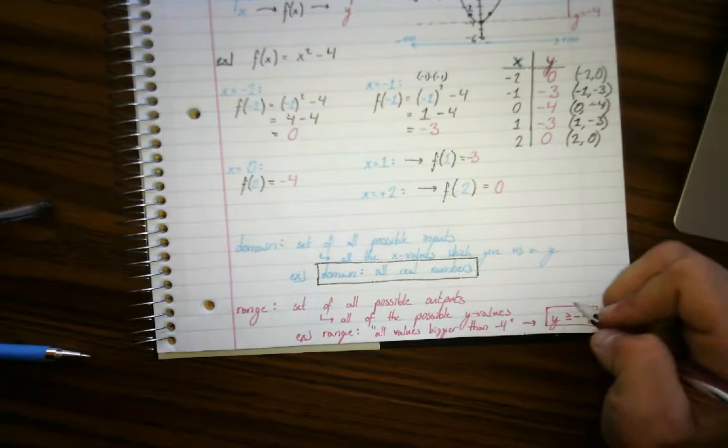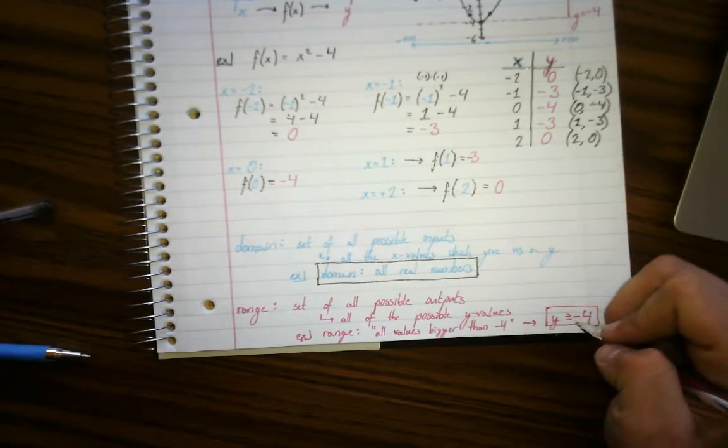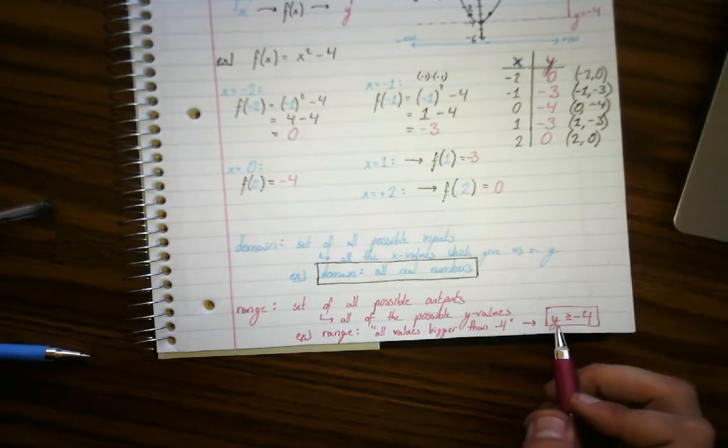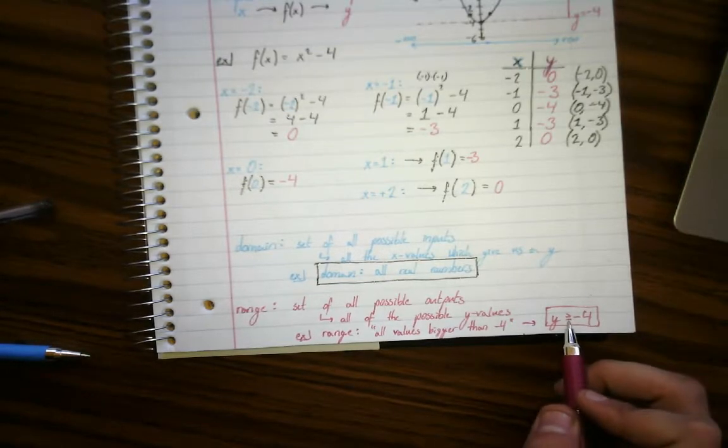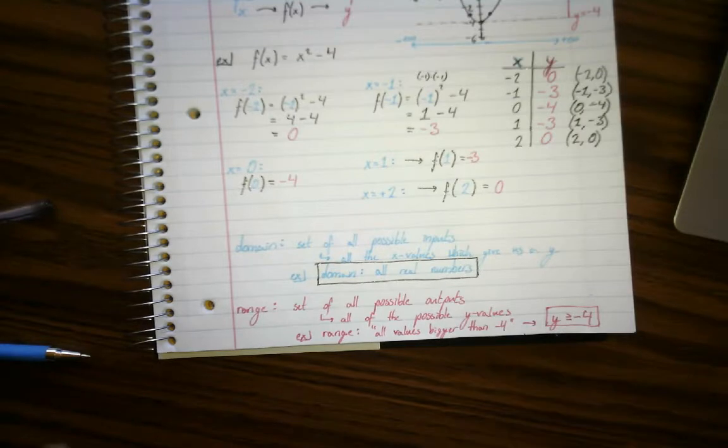So remember for this, the inequality opens towards the bigger value. So we know that our y values have to be bigger than this -4. So we'd write it in this way.